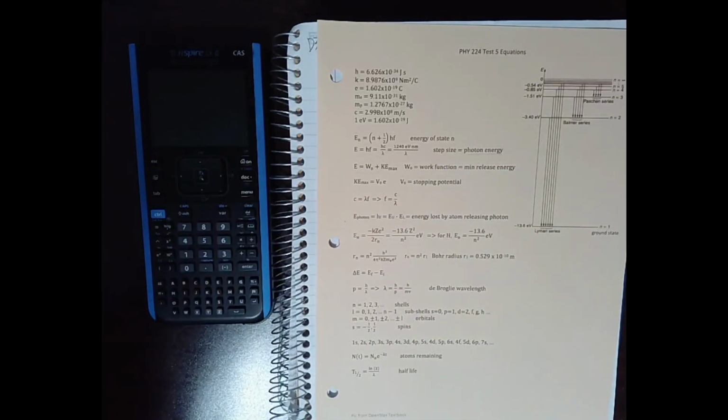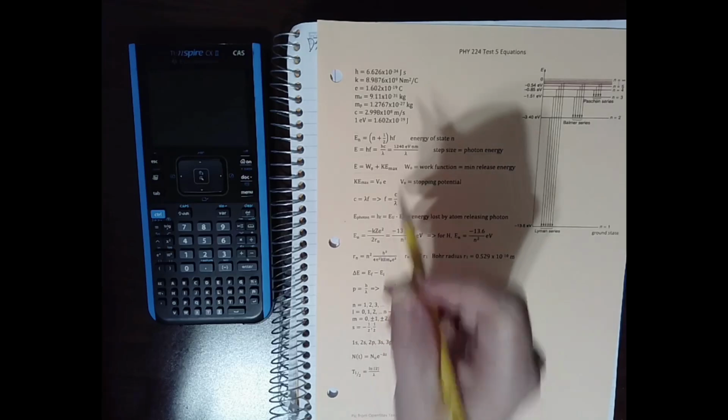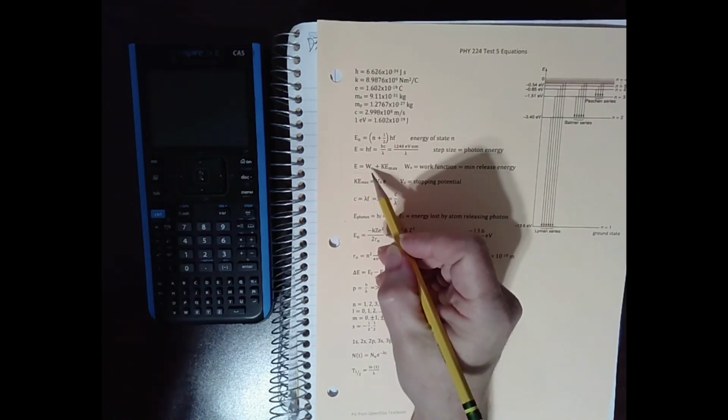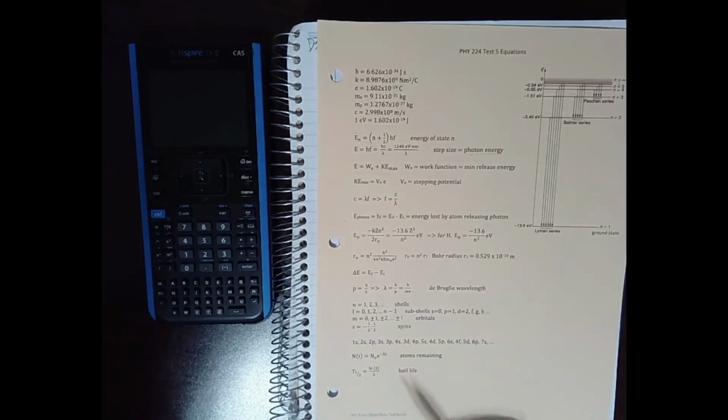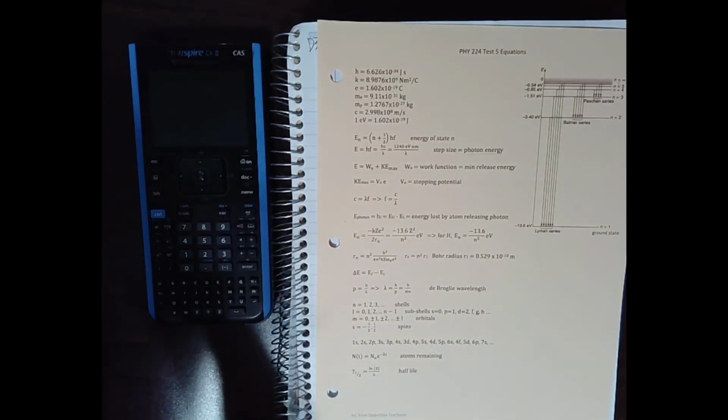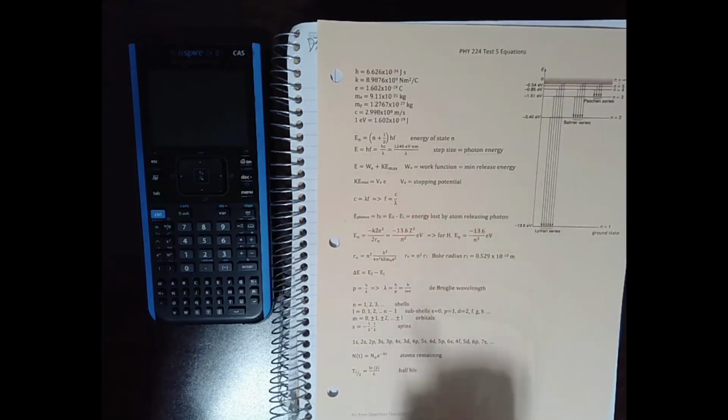And then the light will shine that much energy, or each photon will have that much energy. So some of it will be used to release the electron, and the extra will go to giving the electron energy to fly away at a certain speed, a certain kinetic energy.